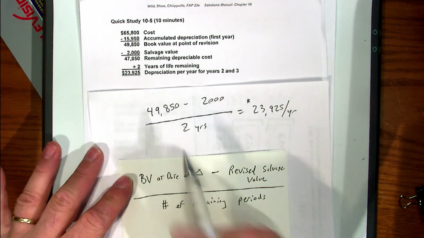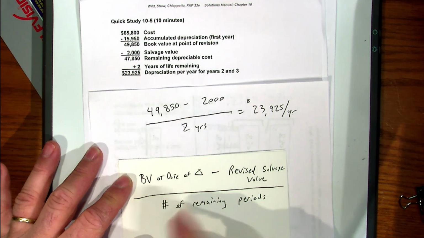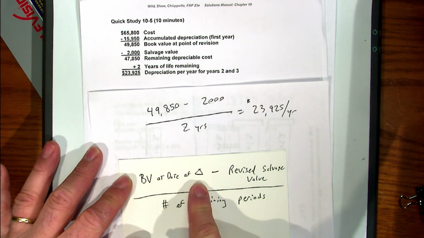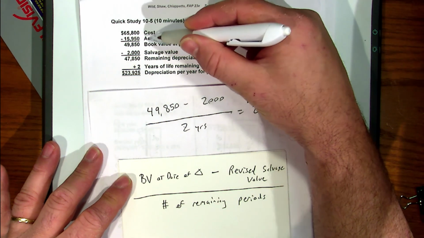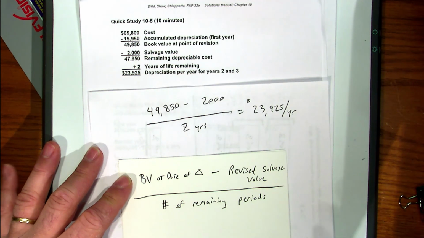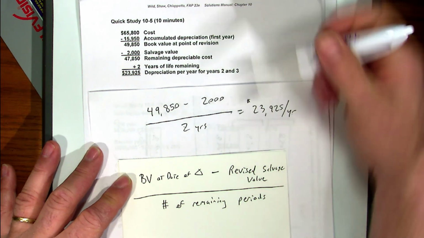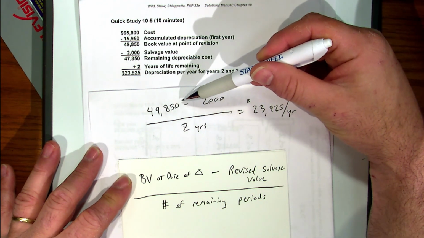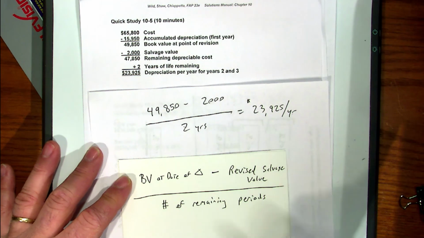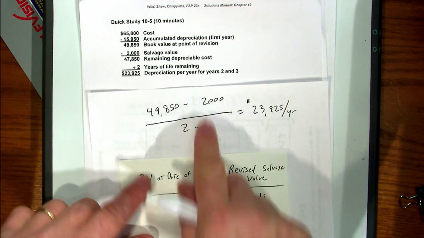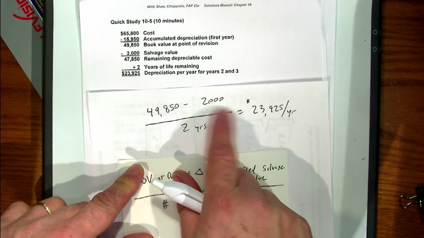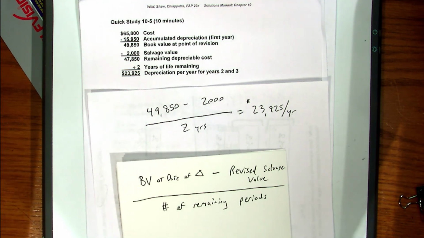Maria, would it be 47,850 instead of 49, or am I? Well, that's a good question. You mean right here? No, it's the book value at the date of the change. The book value is cost less accumulated depreciation. It's not cost less accumulated depreciation less salvage value. Is that what you did? Yes, good question. But no, that 49,850 is the book value at the date of revision. We don't subtract salvage value, because look, Maria, we subtract salvage value right here. Okay. All right. Cool.